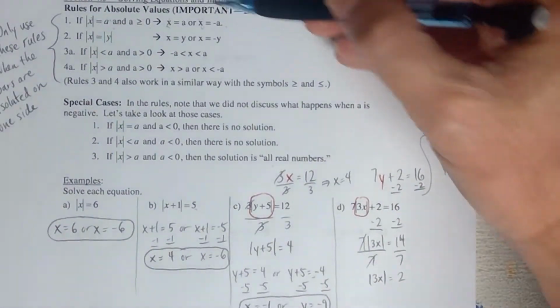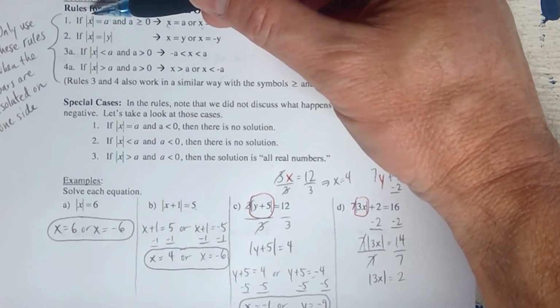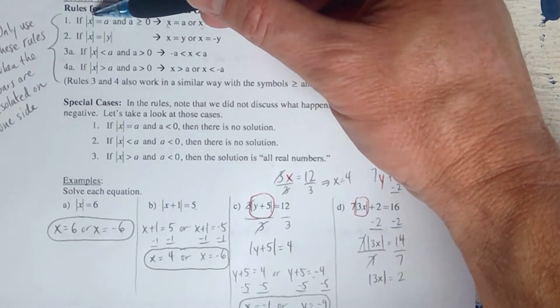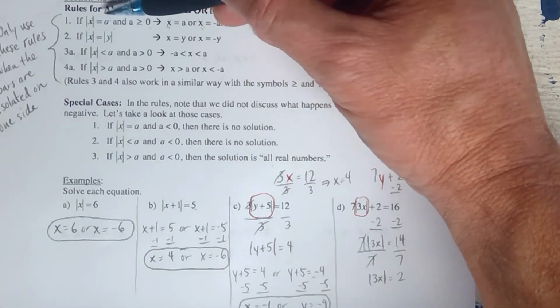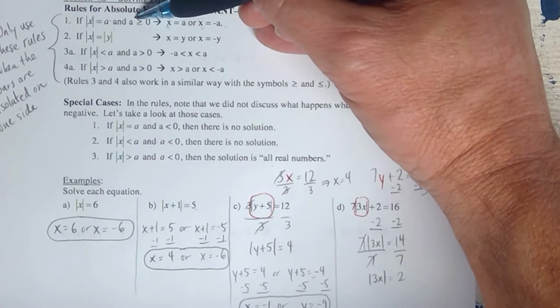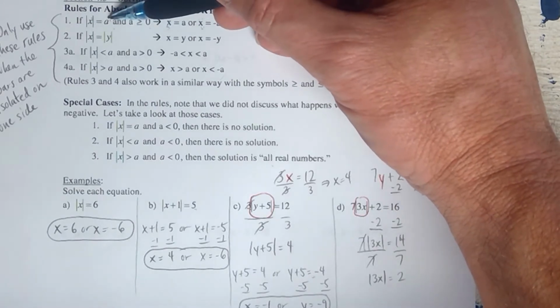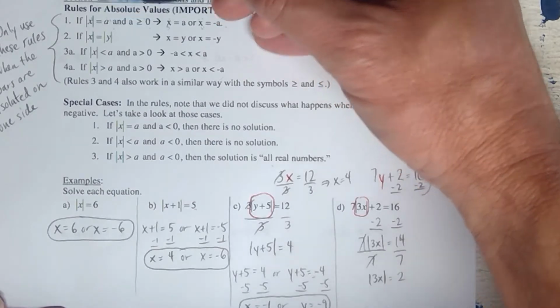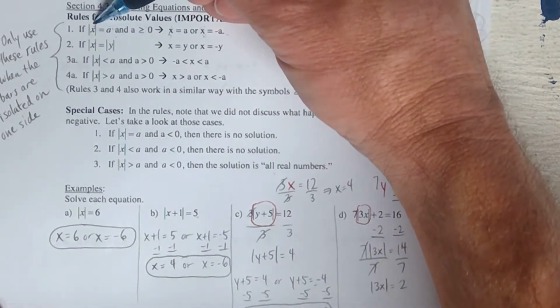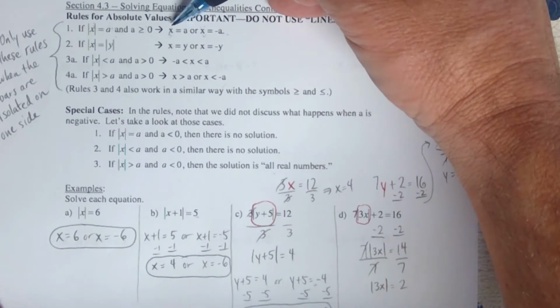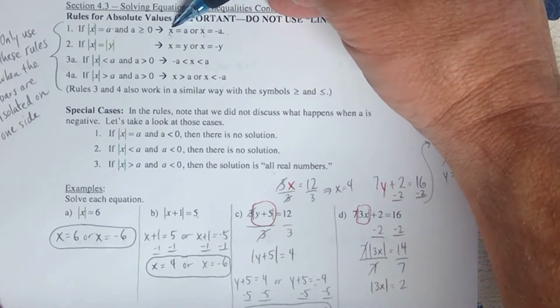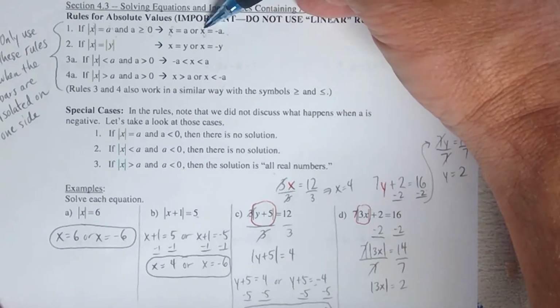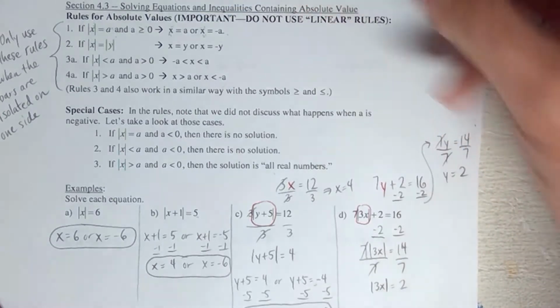Where we always come up here and we say, okay, I have bars by themselves. Doesn't matter what's on the inside. The bars are by themselves. And I have a number that's greater than or equal to 0. It's 2 in this case on the other side of the equal sign. So let's follow it here. Absolute value of 3x. That means that 3x goes here without the bars. And 3x goes here. 3x and 3x. Let's write that down.